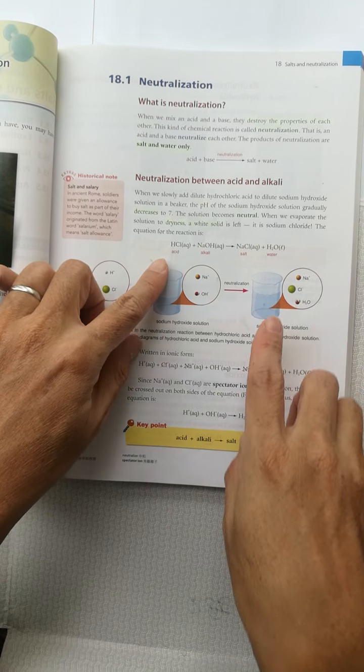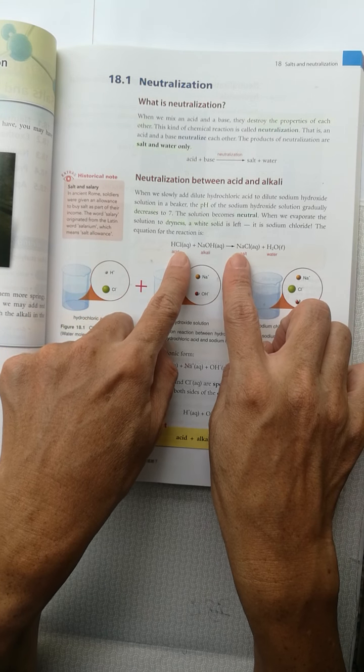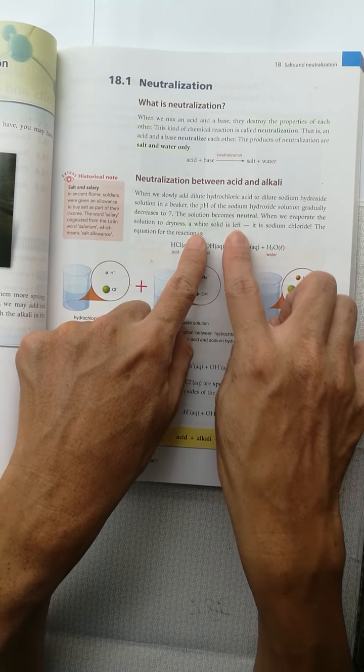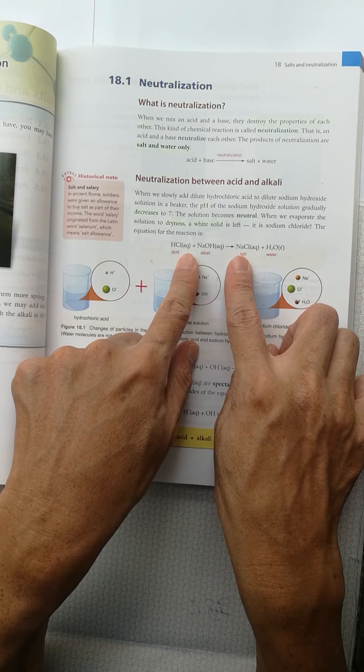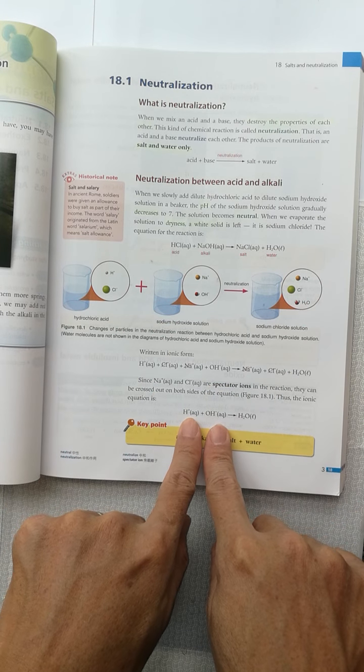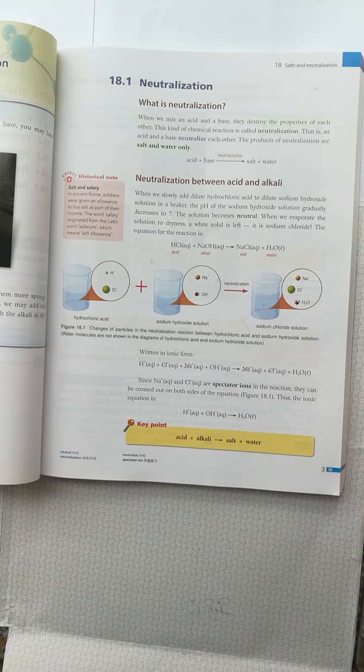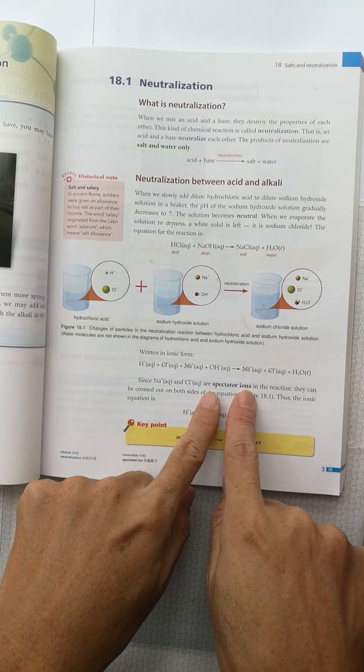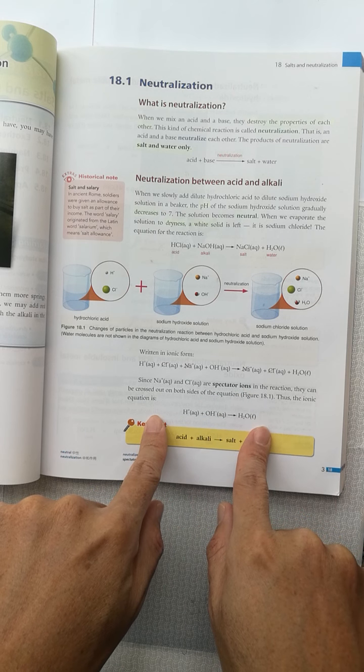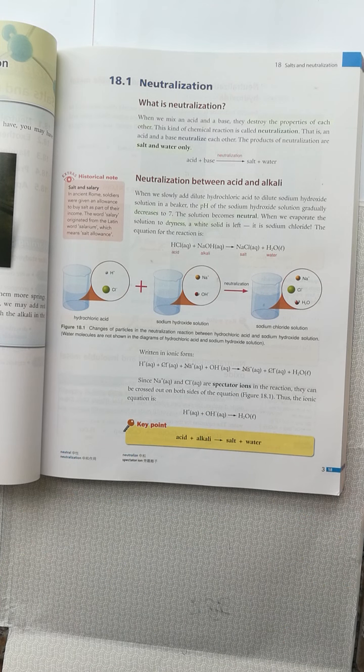Writing the equation, you can omit or cancel the spectator ions, and after deleting the spectator ions, it becomes an ionic equation.